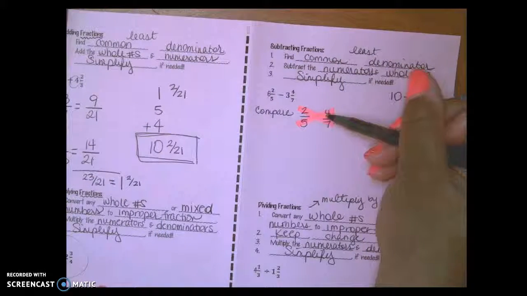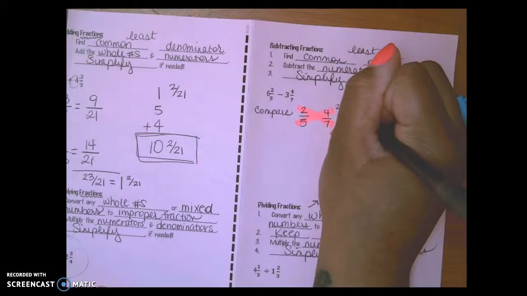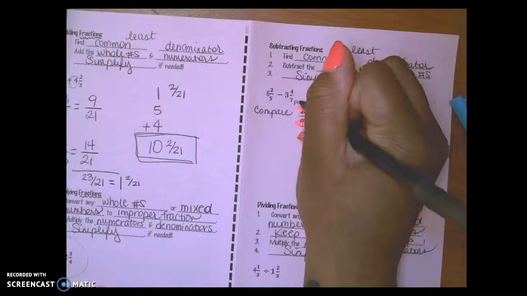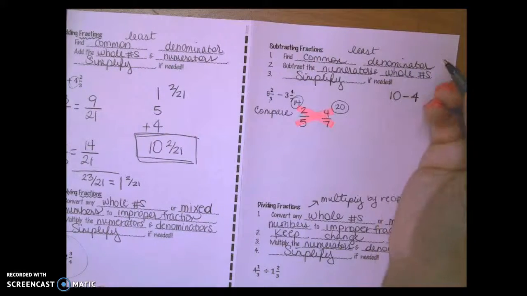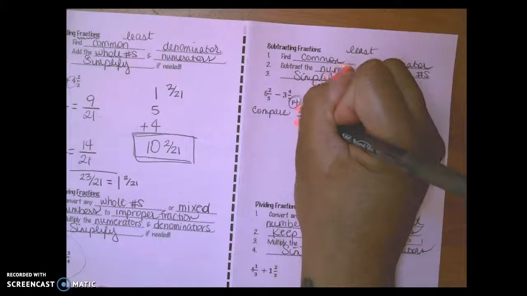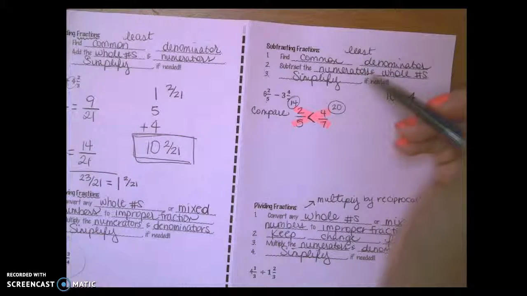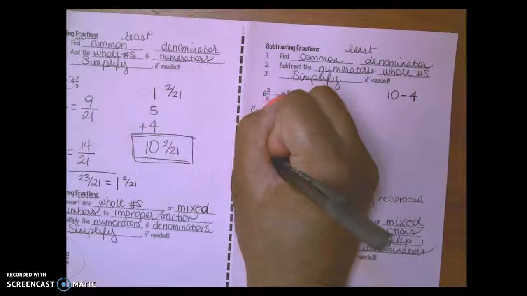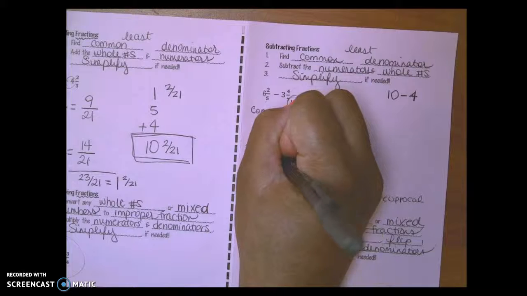Good. What's 5 times 4? 20. And 14. Who is bigger? 20. So 4/7 is greater. So it is not true that 2/5 is greater. So now I have to do what in order to subtract?